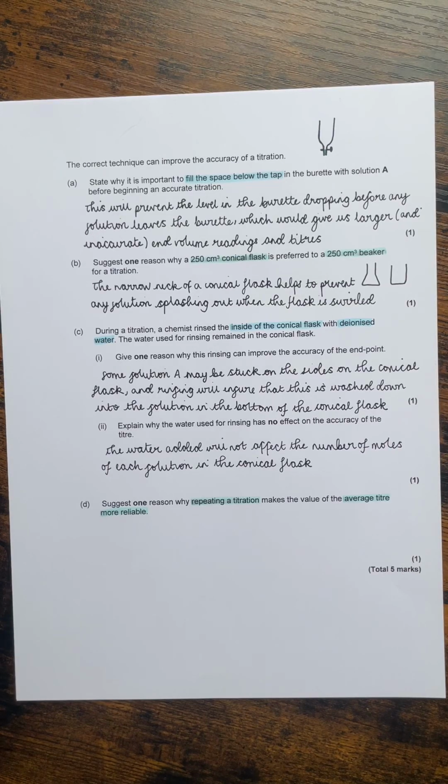If we got close to 25 as our volume from the burette, then that would mean we've done an accurate titration. When we're thinking about our reliability, it's about the repeatability, if you will. Can we do that same accurate titration many times?